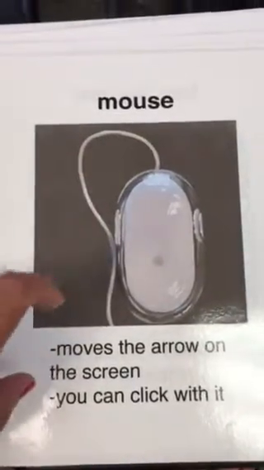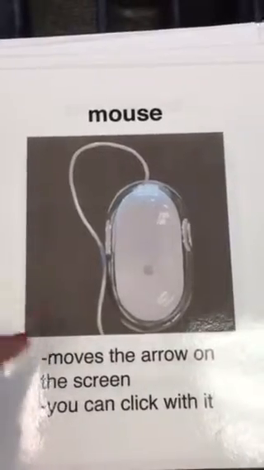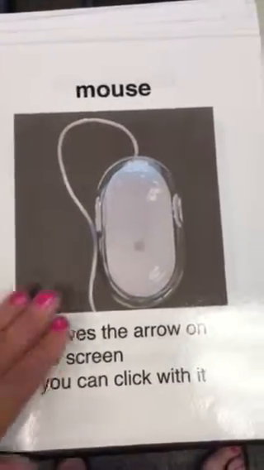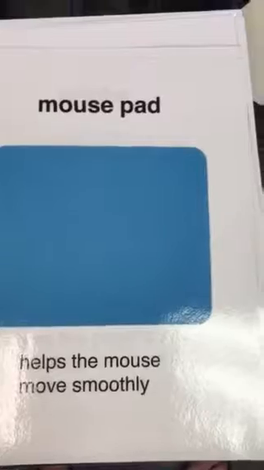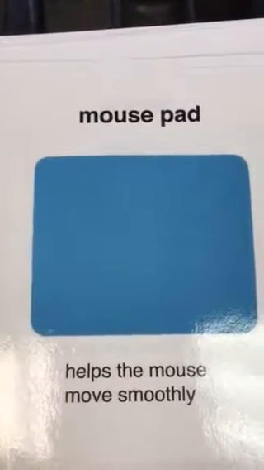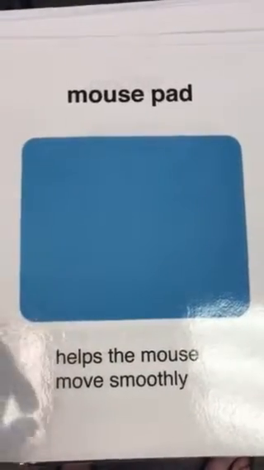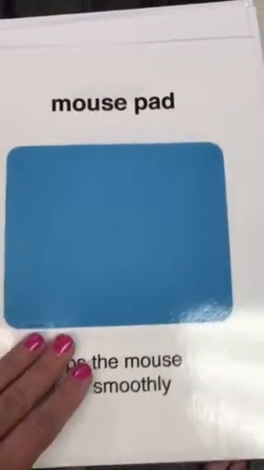So if you steer the arrow on your Chromebooks, you sometimes can just glide on your touchpad. That would be your mouse. The mouse pad helps the mouse move smoothly. If you tried to use your mouse without your mouse pad, you'll notice it's pretty rough, it's bumpy. The mouse doesn't move as well on your screen.